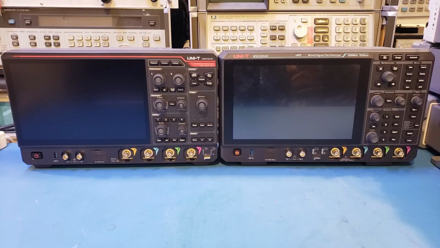Alright, since I have both of these scopes out here, let's power them up at the same time and take a look at the boot up time. The boot up time for the MSO3054X is around 27 seconds, so I'm curious to see how fast the MSO5104HD boots up.